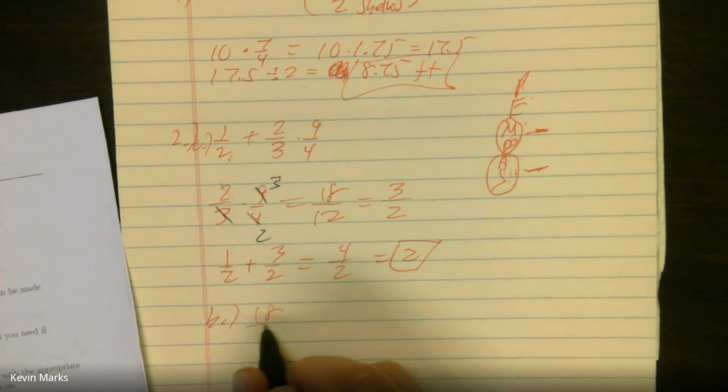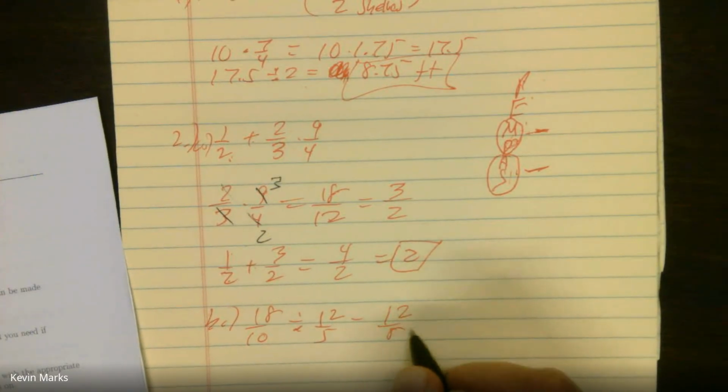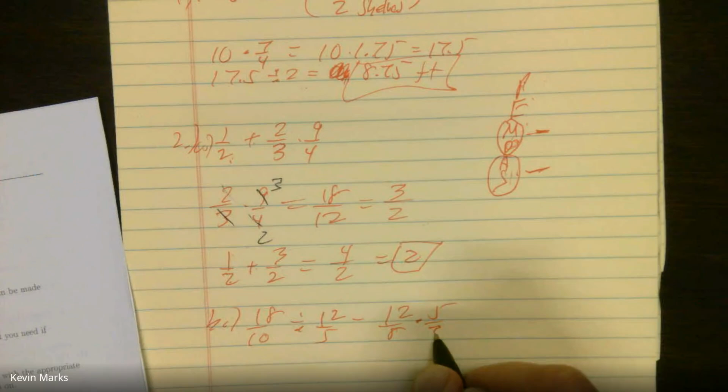All right. Then the second one, a little bit longer, was 18 tenths. We're trying to divide that by 12 fifths. You're trying to subtract 12 eighths times 5/3.